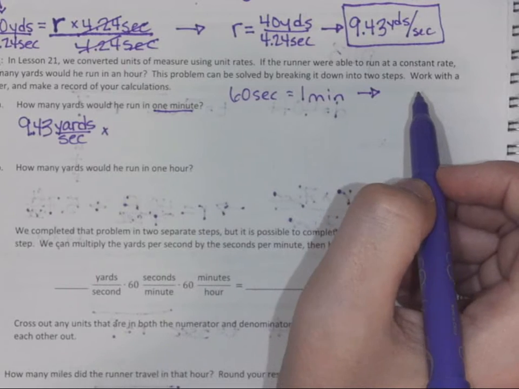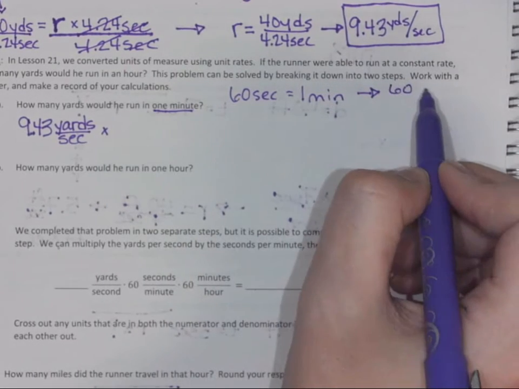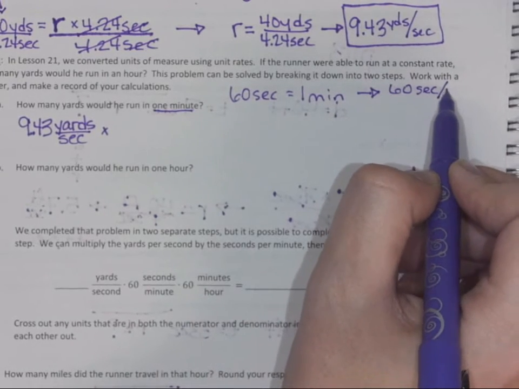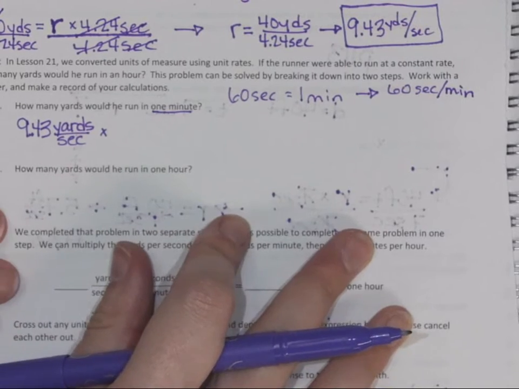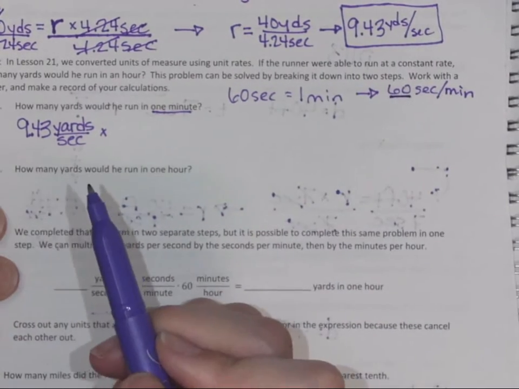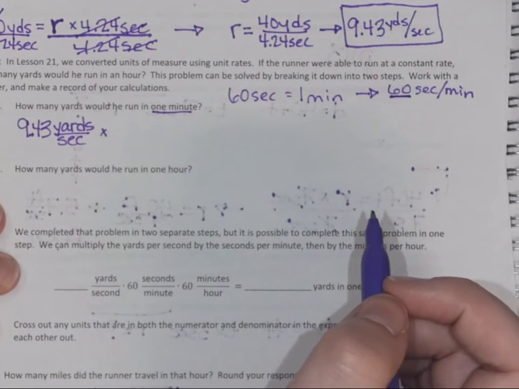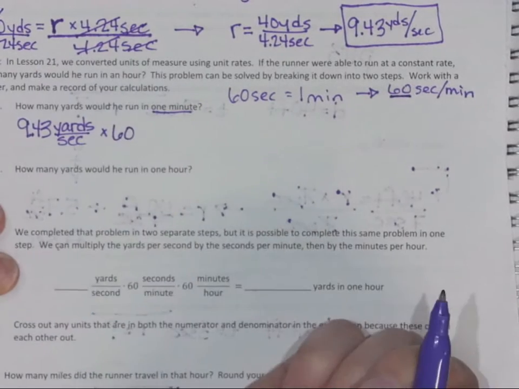So, yes, Alexa. 60 seconds. Sure, that's the rate. Okay, 60 seconds per minute. If I'm going to talk about just the unit rate, then it's just the number, right? The unit rate is just the number in your rate. The number in our rate is 60.